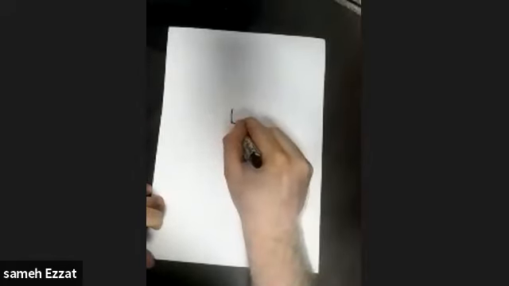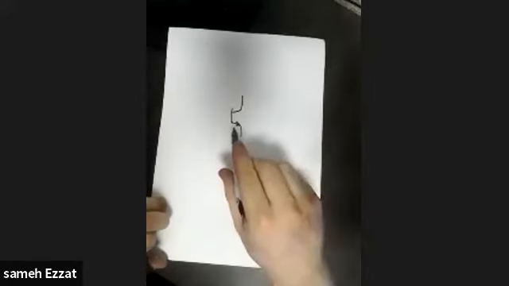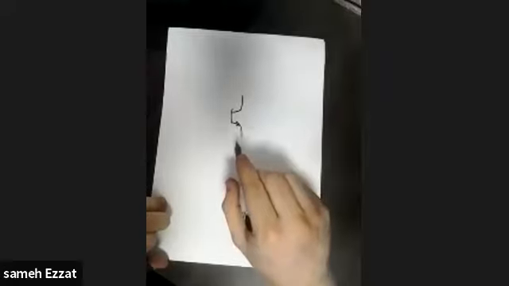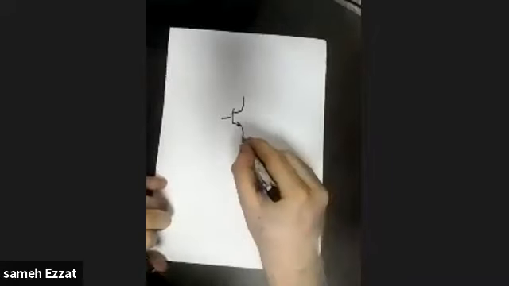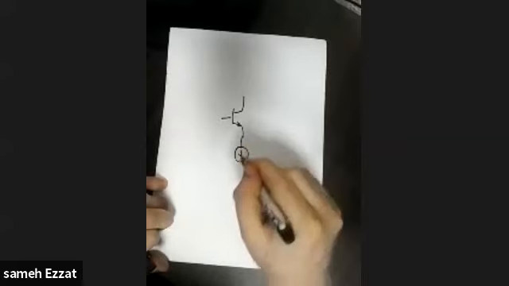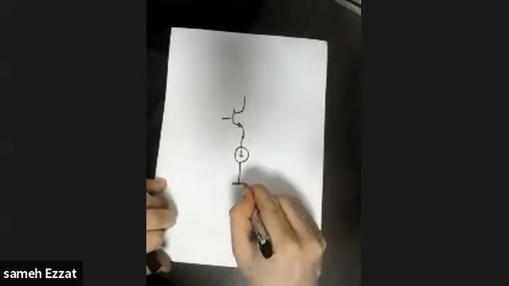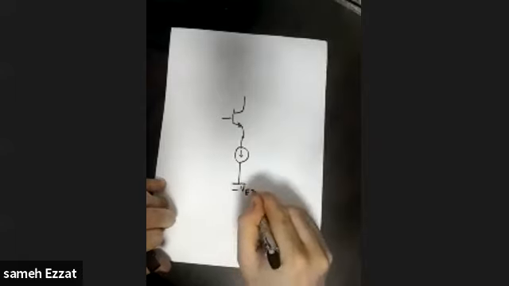As you can see here, we have our NPN transistor, and we know that it's NPN because the direction of the current is going out of the emitter. The emitter terminal is connected to a current source and then to a negative DC supply. We call it negative VEE.